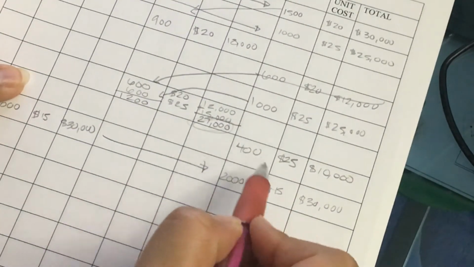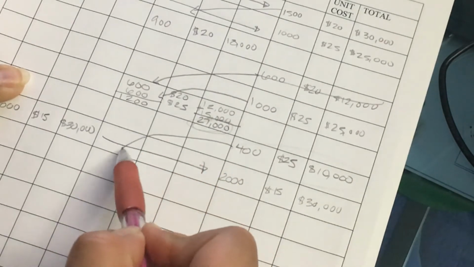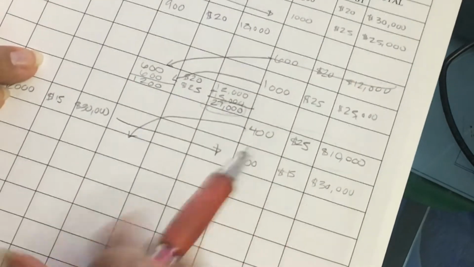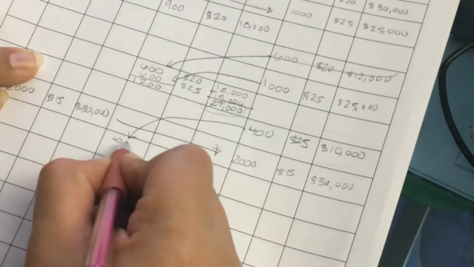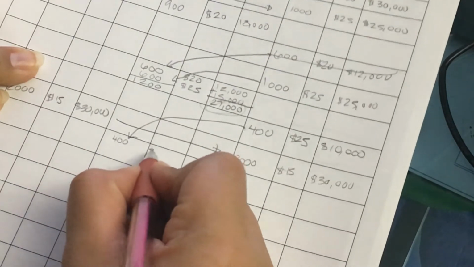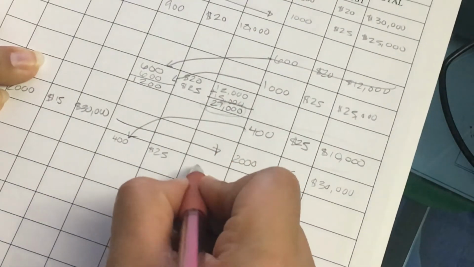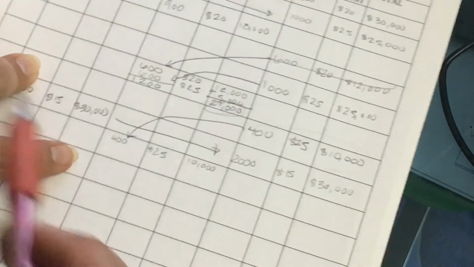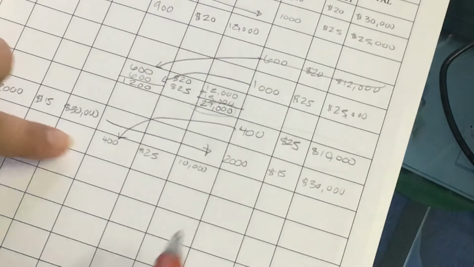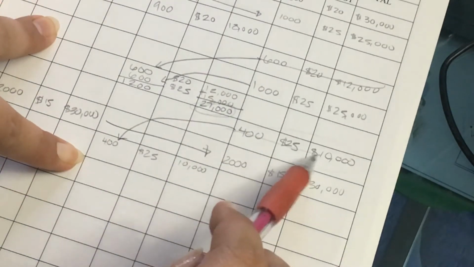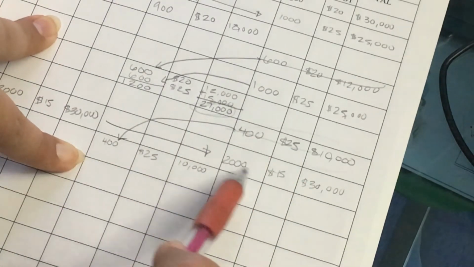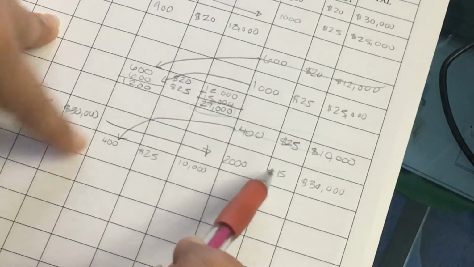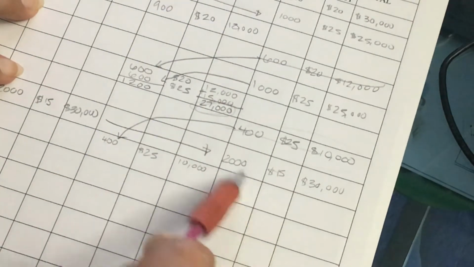Again, you're going to get rid of the old inventory, the old bundle, and you're going to shift this over here. So 400 at 25, and that gives us $10,000. But we also want to complete 800 because that's how much we sold. So that means this is gone. We use that. But we need to grab some from this other bundle over here.